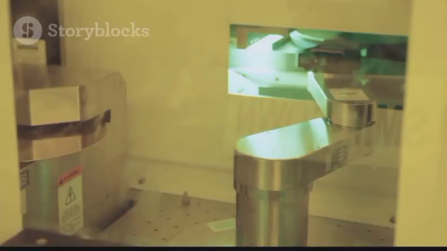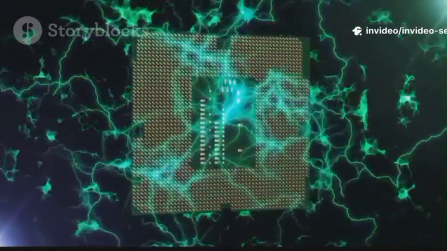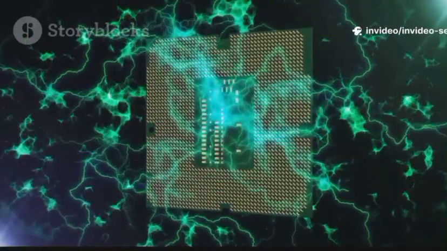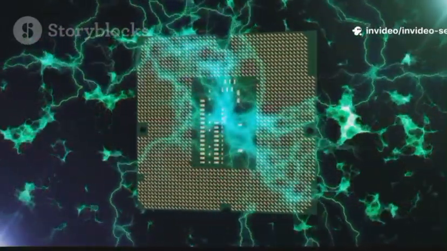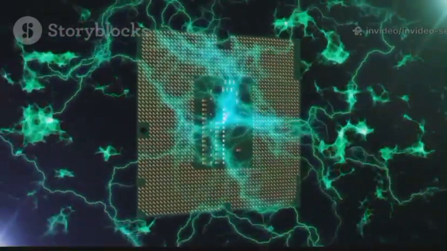The first is called an N-type semiconductor. Here we add an element like phosphorus. Phosphorus has extra electrons to share. These extra electrons can move around freely, making the material much better at conducting electricity.